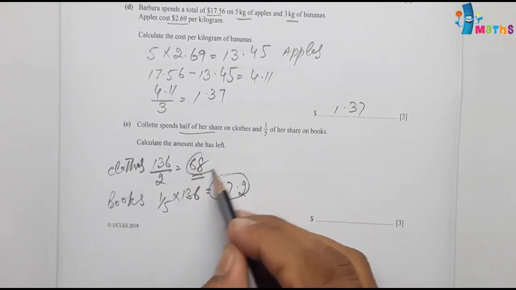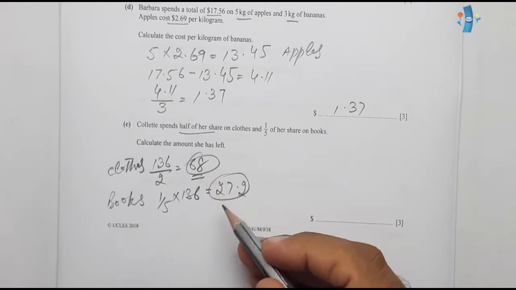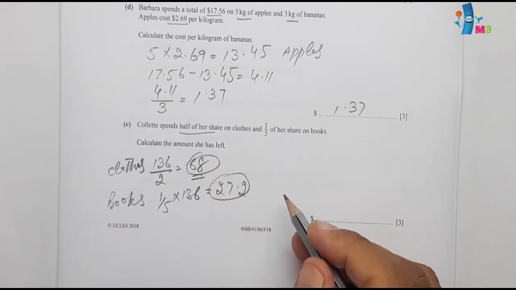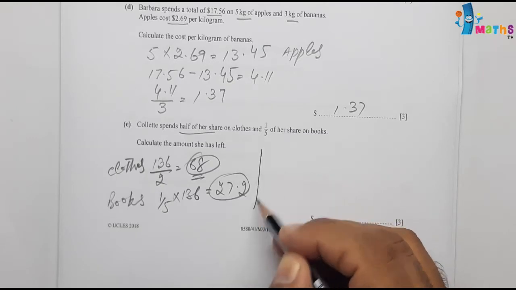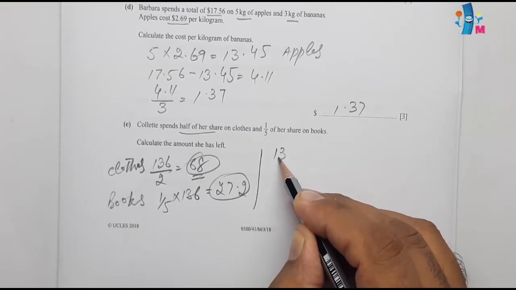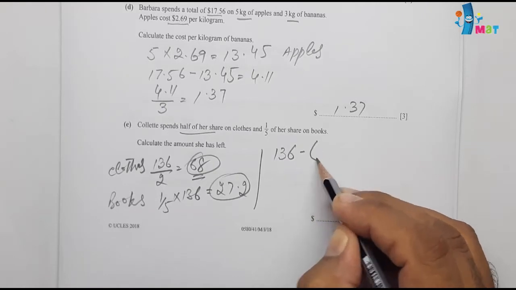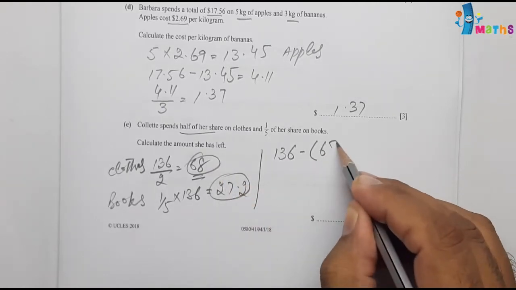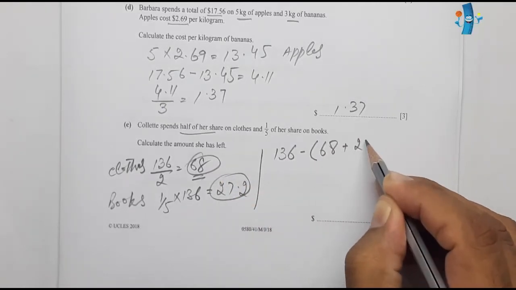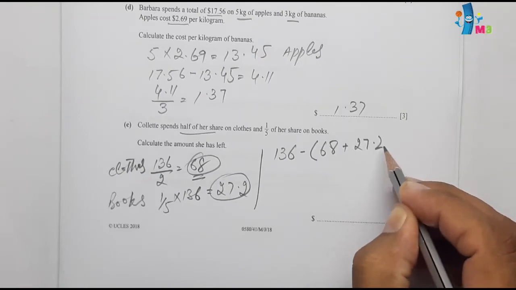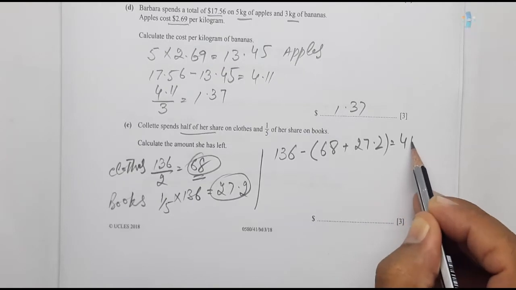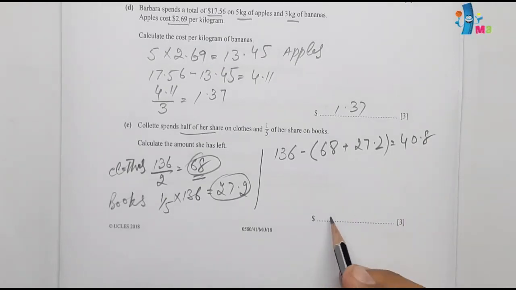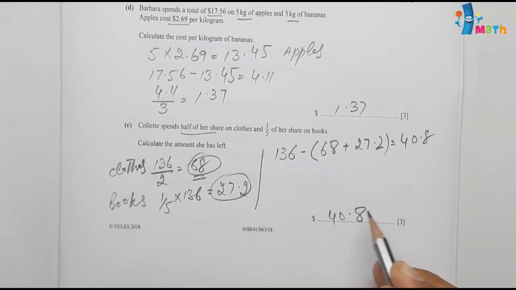Now this amount and this amount are spent, so we can subtract them from the total amount and we'll get the remaining amount. So 136 minus these two amounts, 68 plus 27.2. So this will be equal to 40.8. So $40.8.